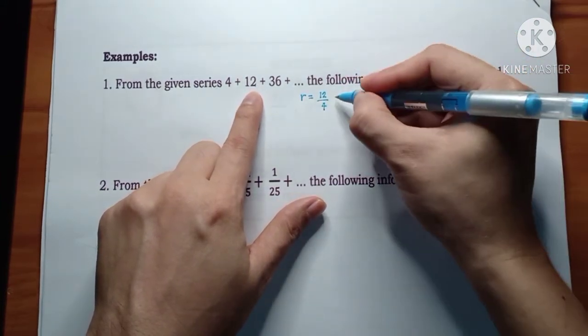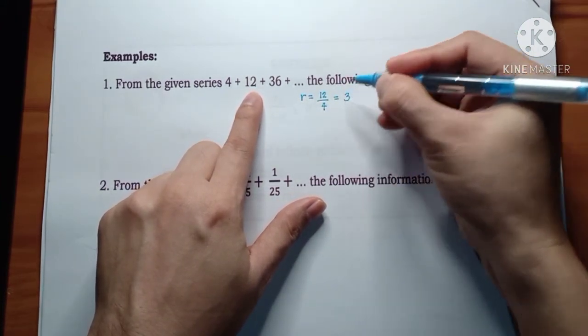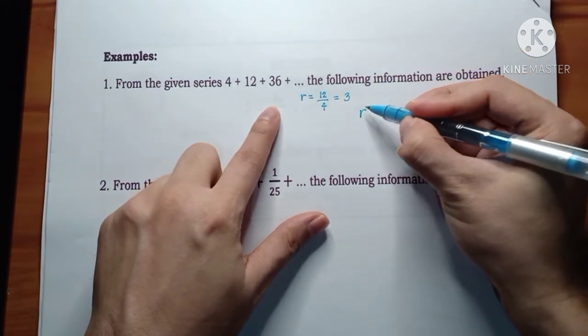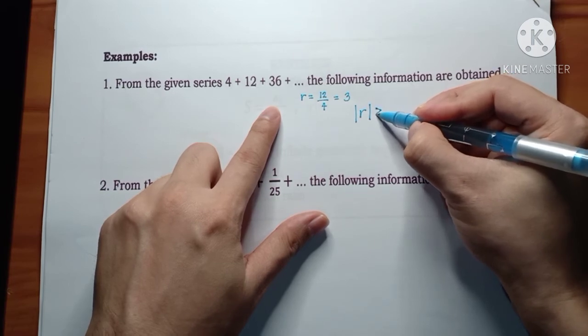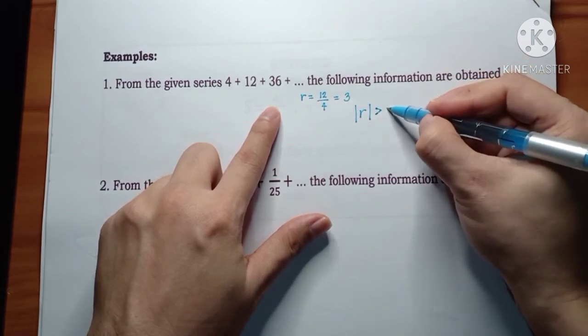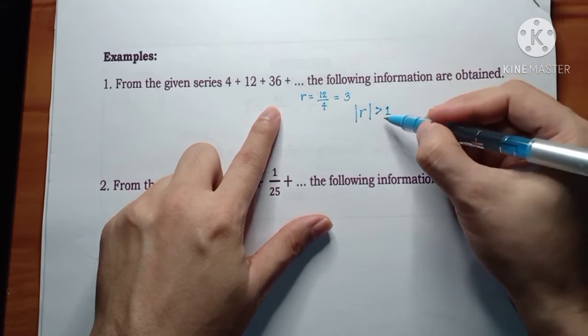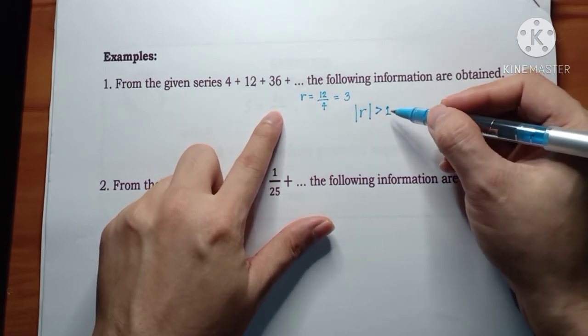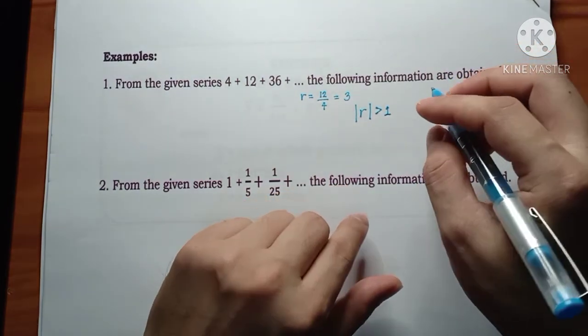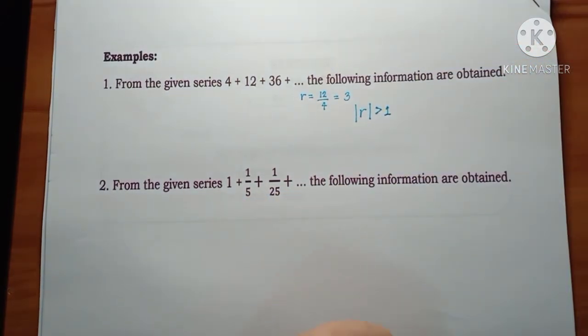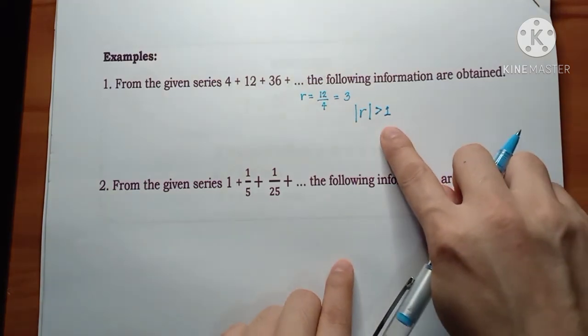So, 12 divided by 4 is 3. So, kung mapansin nyo, ang r natin, or the absolute value of r, is greater than 1. Diba? Mas malaki siya sa 1. Kaya, pag malaki siya sa 1, ibig sabihin, wala kang makukuha dito na sum. So, the sum cannot be determined. Siya na ibig sabihin yan kasi mas malaki yung ating r.